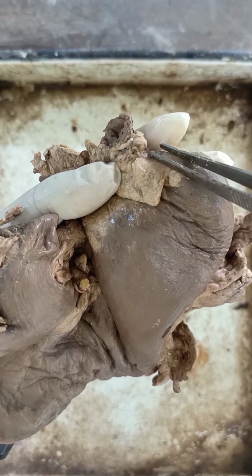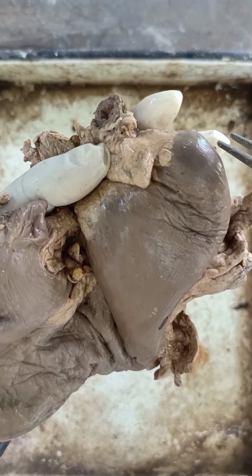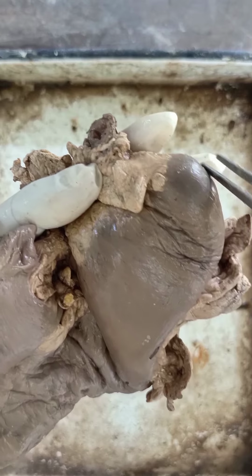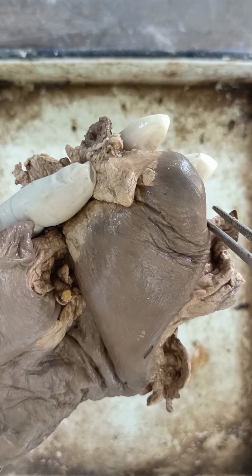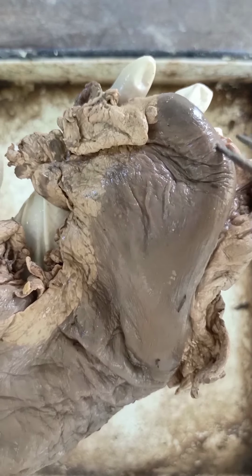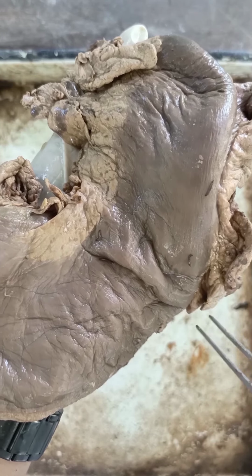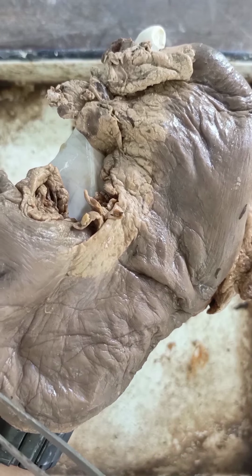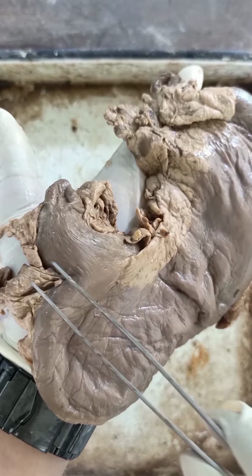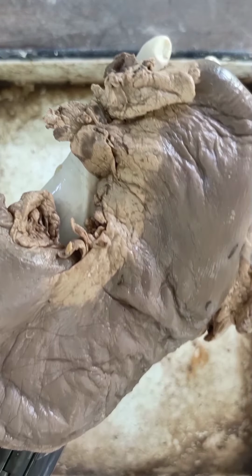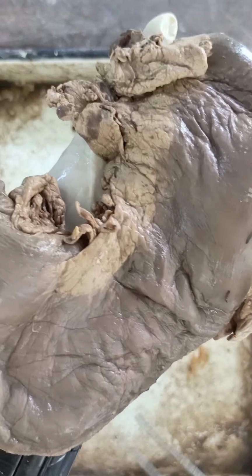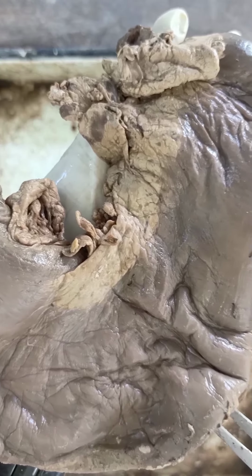Then it at first runs upwards to form the fundus of the stomach, which reaches the left 5th intercostal space. Then it runs downwards and laterally, and finally reaches the pyloric end of the stomach. So this is the greater curvature. This greater curvature will give attachment to the greater omentum.